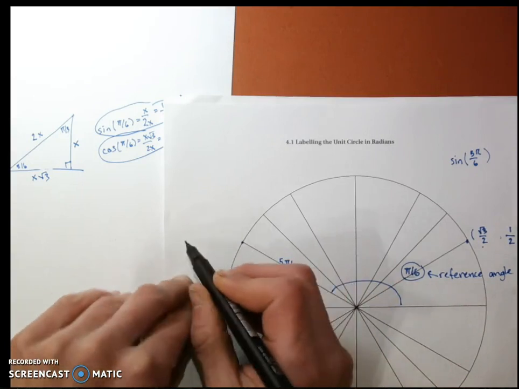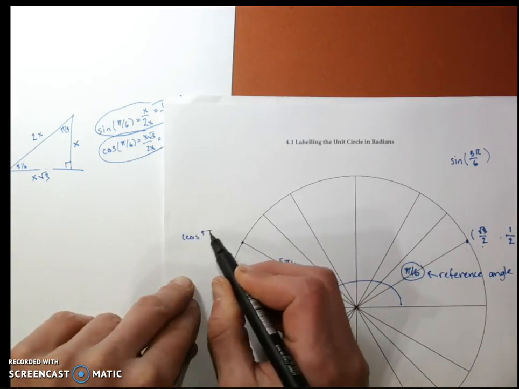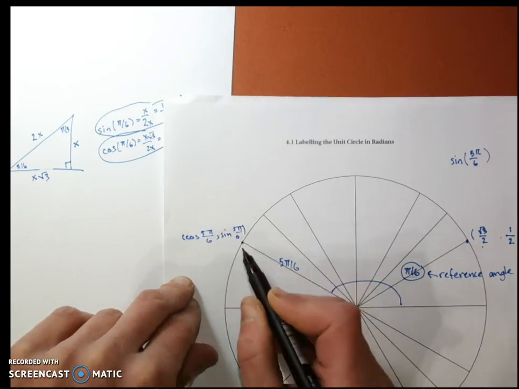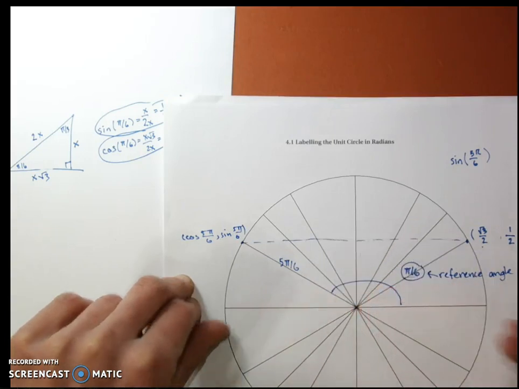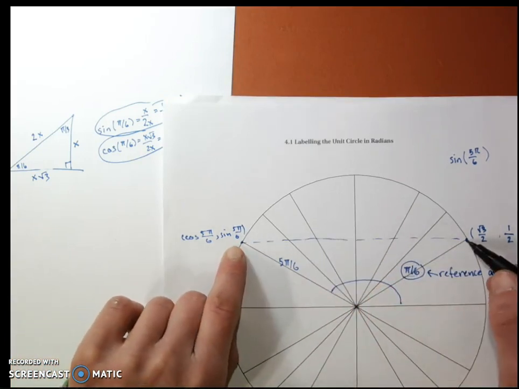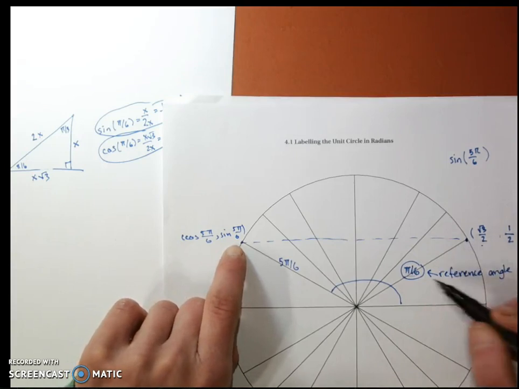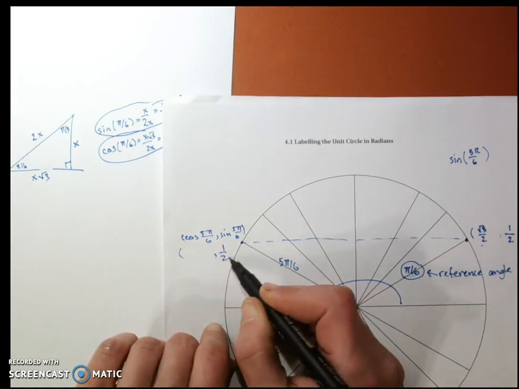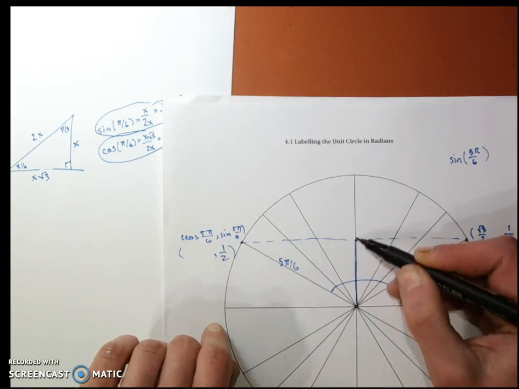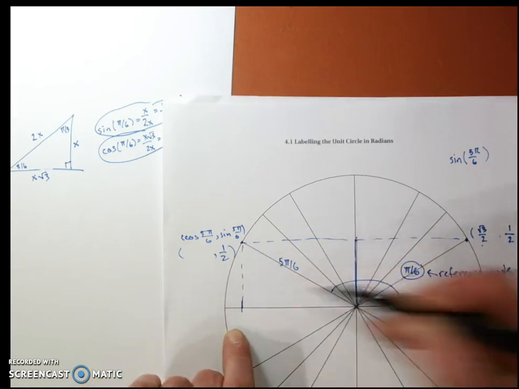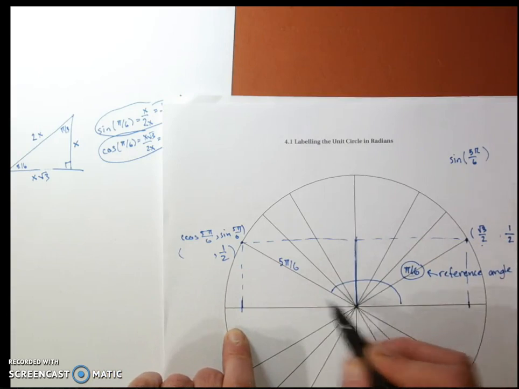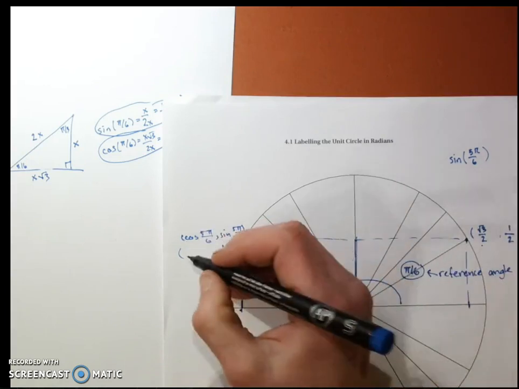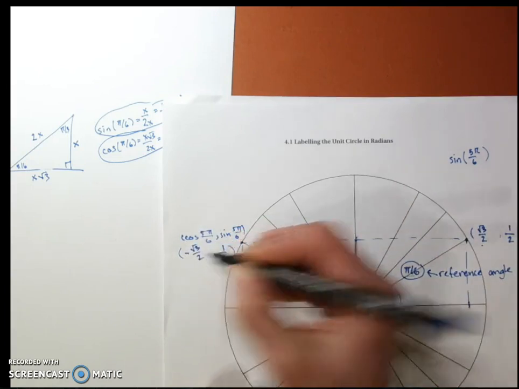So notice that the cosine of 5 pi over 6 is going to be the x-coordinate, and the sine of 5 pi over 6 is going to be its y-coordinate, but 5 pi over 6 has the same height as the point that goes with pi over 6. So this y-coordinate is also 1/2, because we know that this is 1/2. And what's the x-coordinate? Well, the x-coordinate is on the negative side of 0, but it's the same distance as the x-coordinate was for pi over 6, so it's just negative square root 3 over 2.